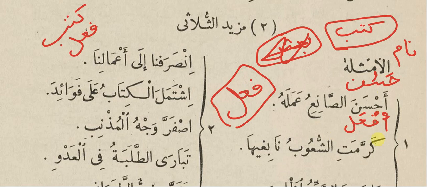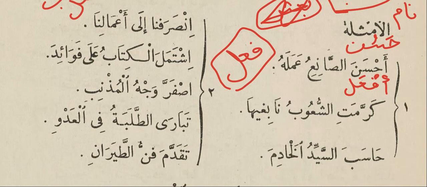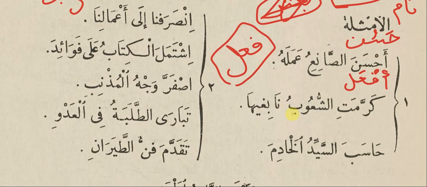So if you learn these 10 ways that the word فعل will change, you can use it as a template. You can look at any verb. You use the marks we learned so far, like this ta here. Notice we talked about the ta. This is the case where this ta is supposed to have that silence mark, but it didn't because of this definite article. كرمت الشعوب would be 2 silent letters meeting.